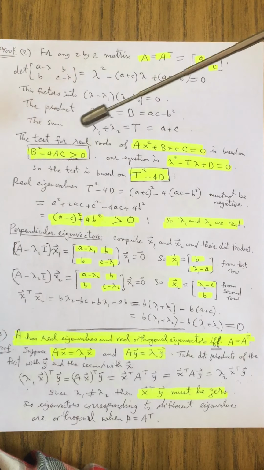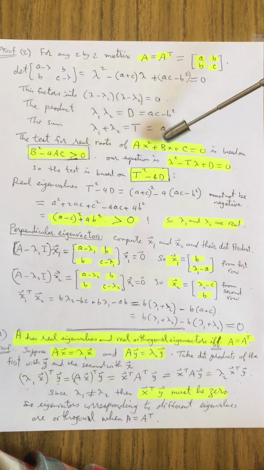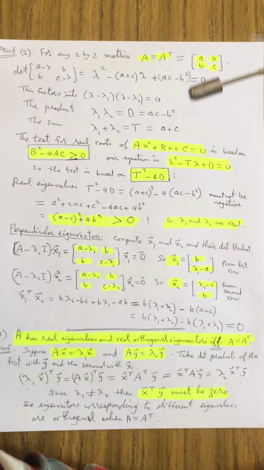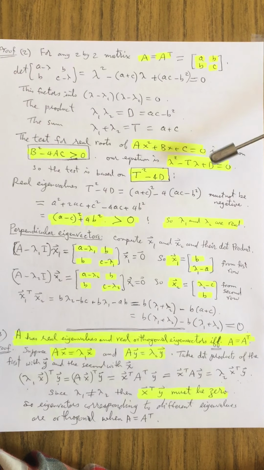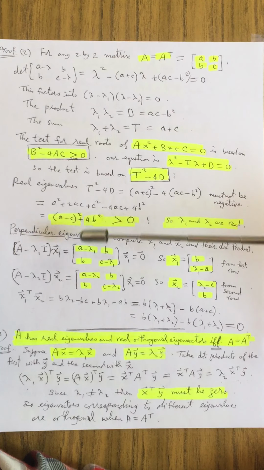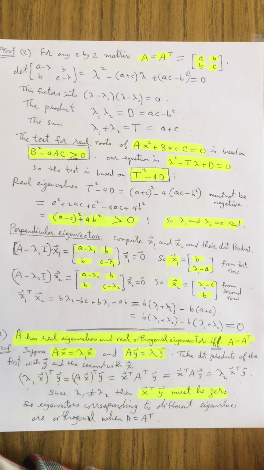The test for real roots of the quadratic equation ax squared plus bx plus c equals 0 is based on the discriminant b squared minus 4ac being greater than or equal to 0. Our equation is lambda squared minus t lambda plus d equals 0. So the discriminant is t squared minus 4d, and this is the test for real eigenvalues. For real eigenvalues, this must be positive, it must not be negative. If we calculate it and expand, we find that it is (A minus C) squared plus 4B squared, which is greater than or equal to 0. So lambda 1 and lambda 2 are real.